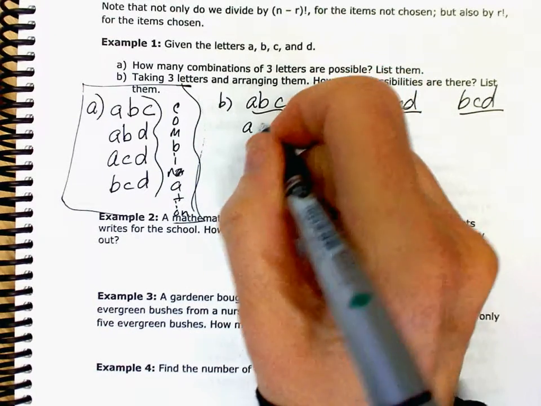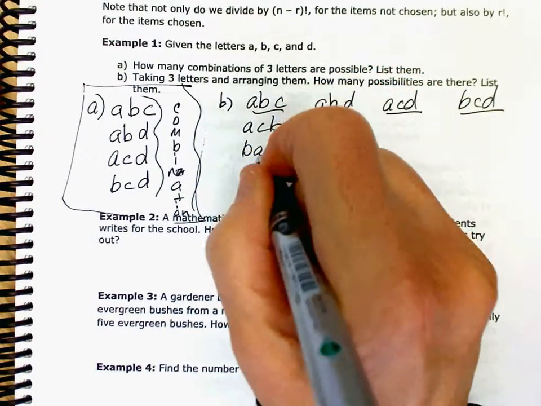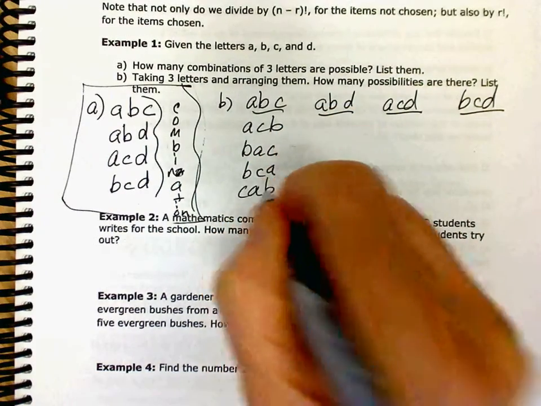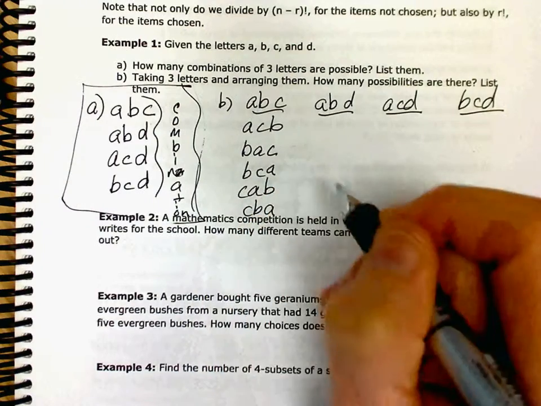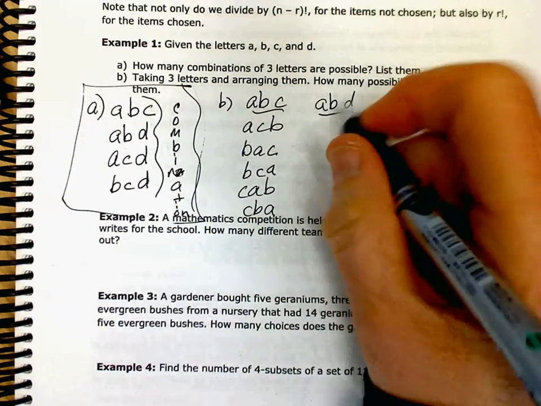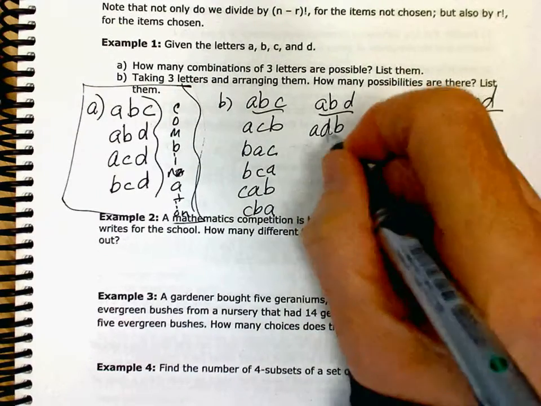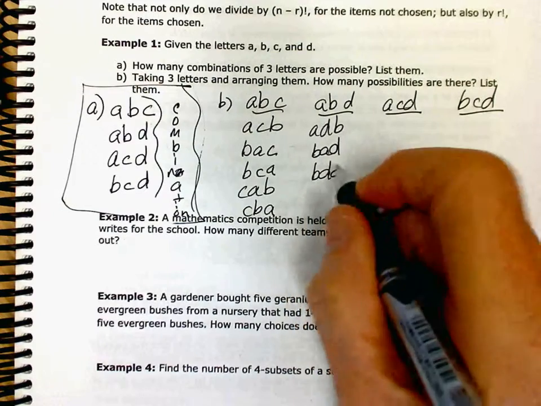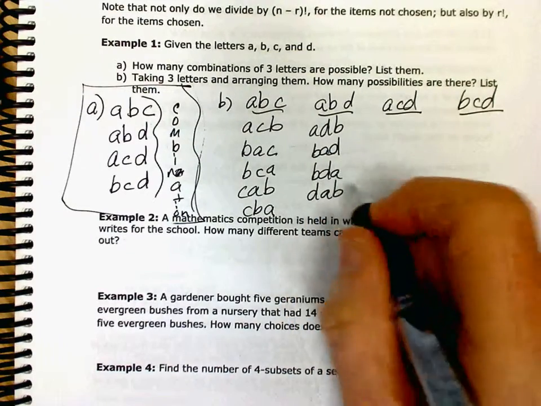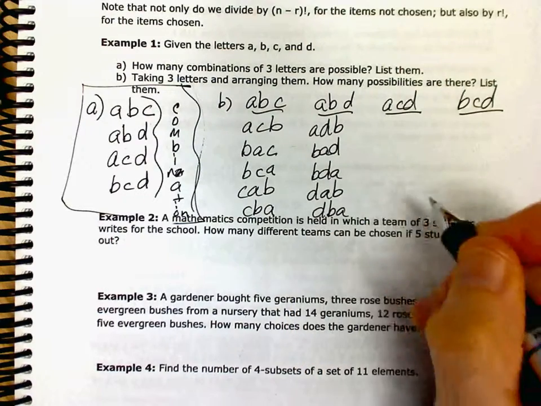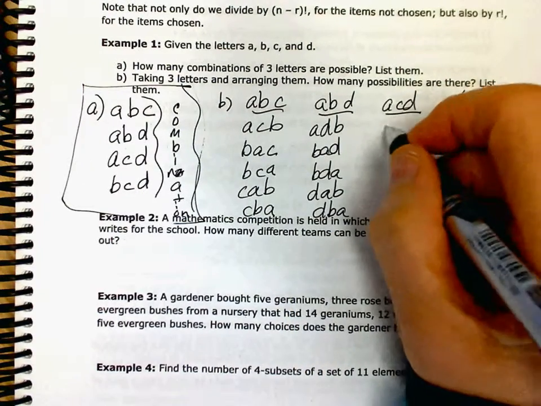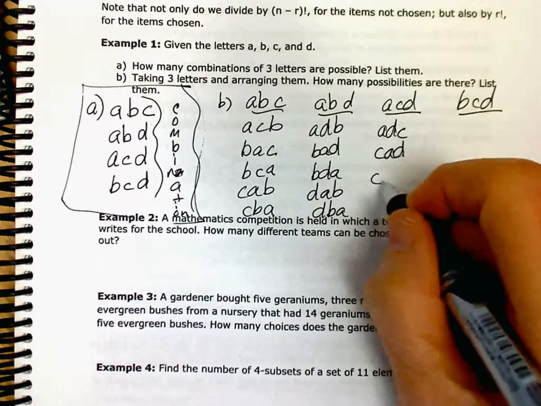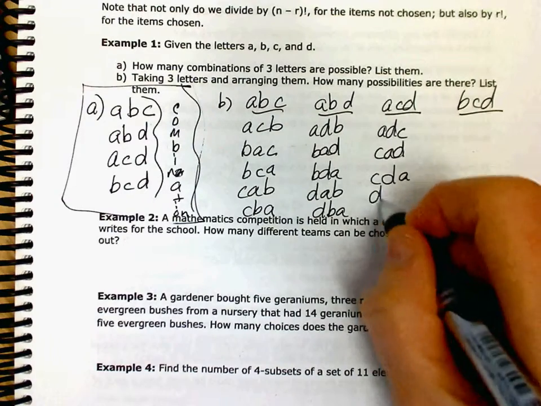ACB, BAC, BCA, CAB, and CBA. Or if we have ABD, ADB, BAD, BDA, DAB, DBA. ACD, ADC, CAD, CDA, DAC, DCA.